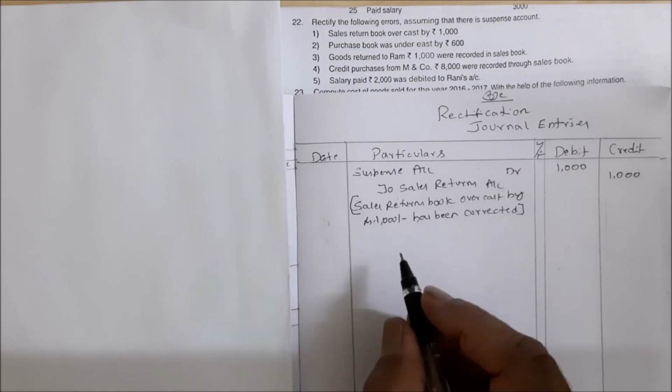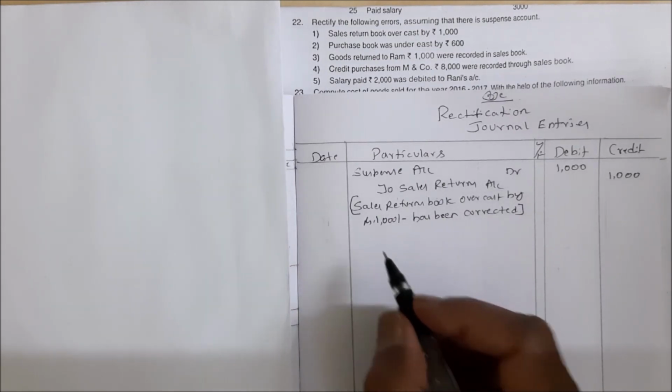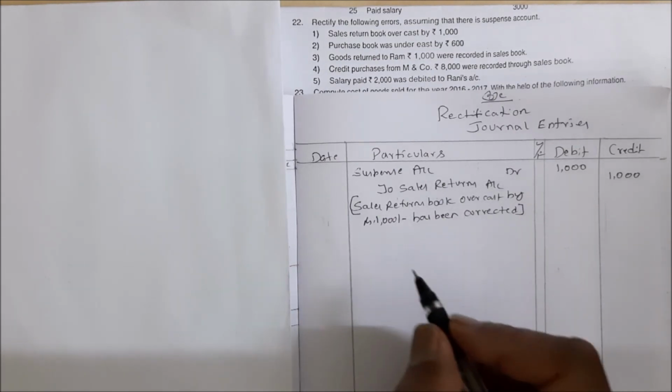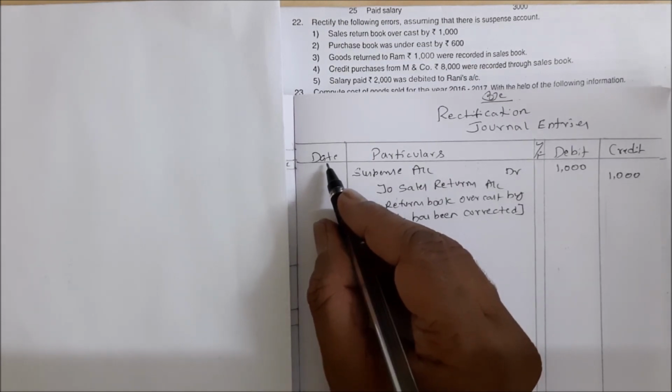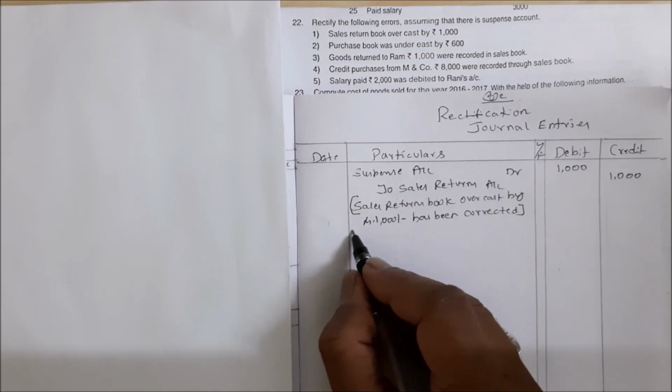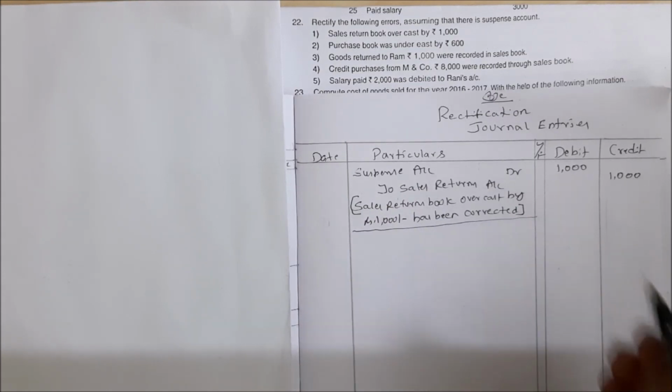You need not think about it because all these entries happen on the last day of the financial accounting year. It is only a formality that I have written the date. So first transaction is over.